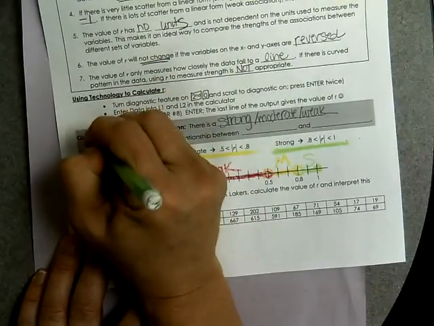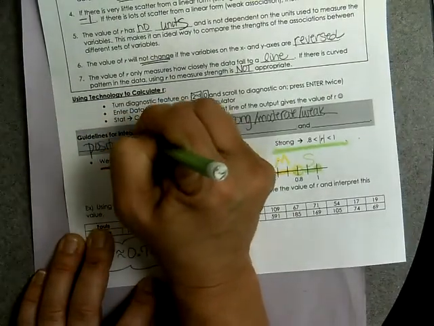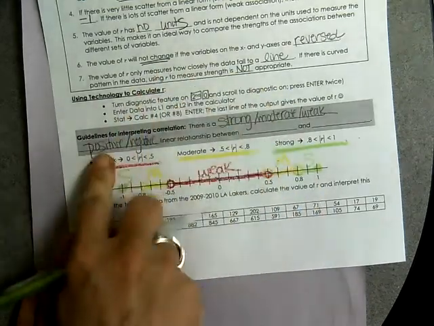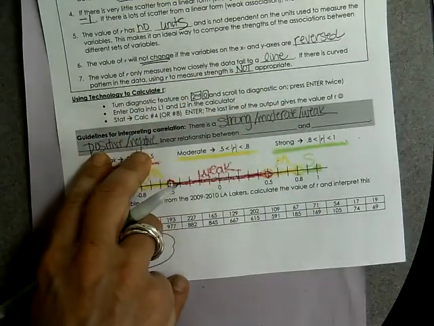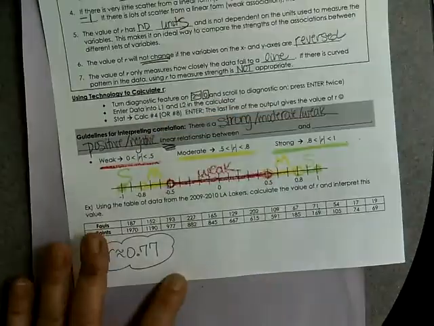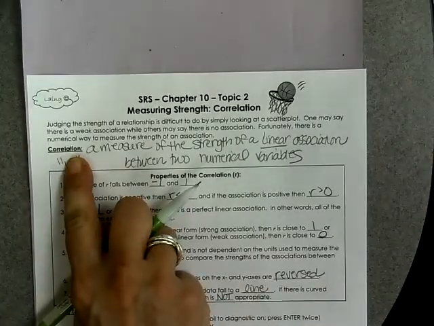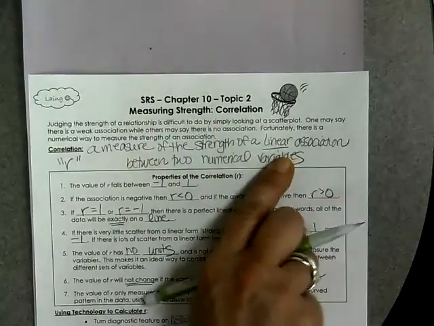We then decide if it's positive or negative. So we talk about the direction. And then we talk about the form. It's always linear when we deal with correlation. That's what correlation does, it measures the linear association between the two variables.